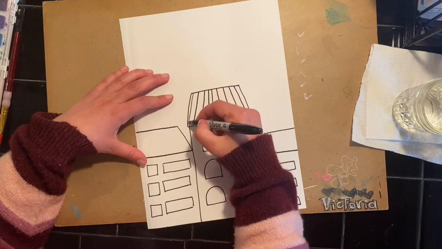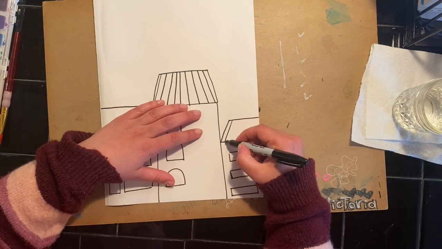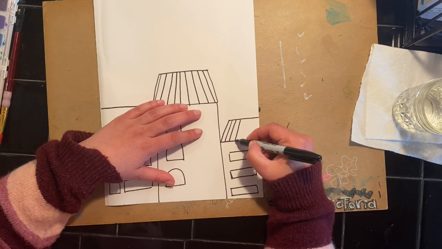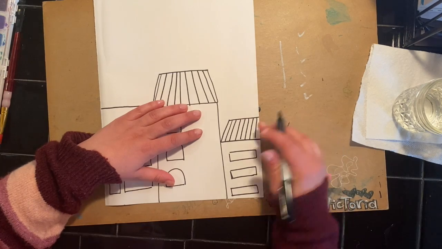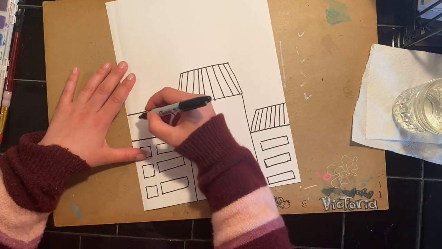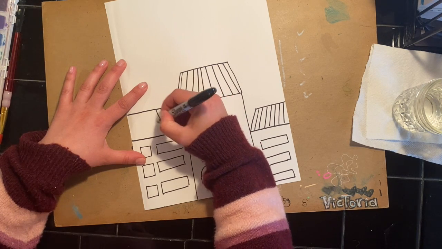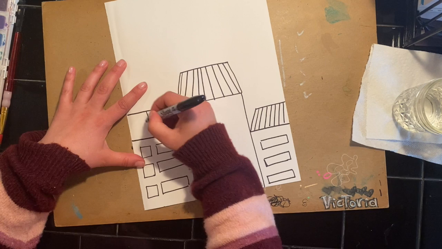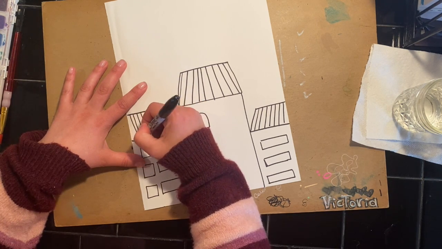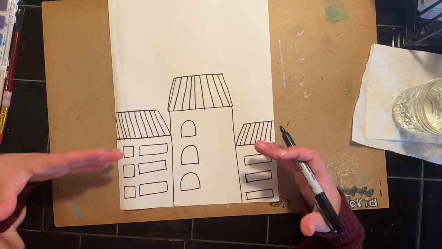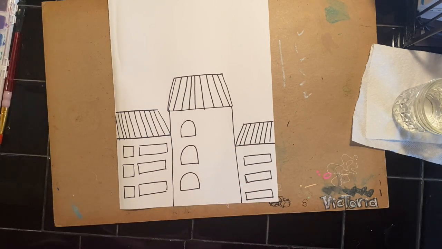Okay, make as many as the drawing calls for. These ones right here, I will start here, and they will all go in one direction, and the ones over here will go in the opposite direction. Now I have my first view of the city landscape. These are the biggest buildings. That means they're actually closer to me, the point of view.